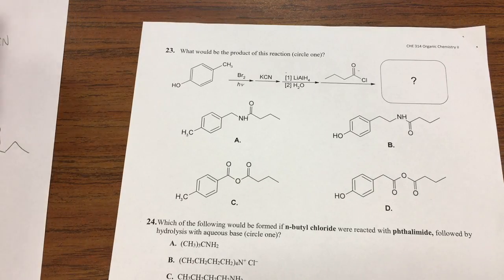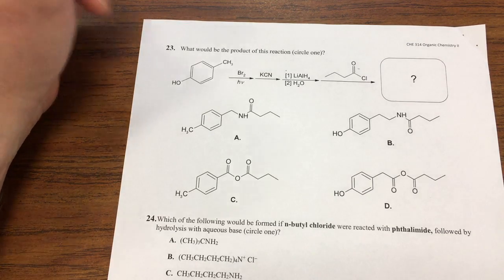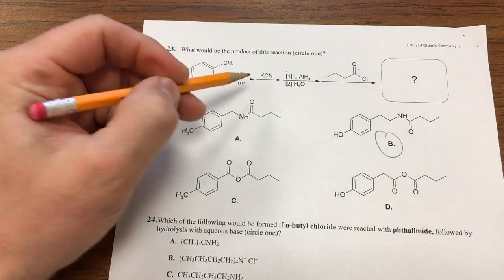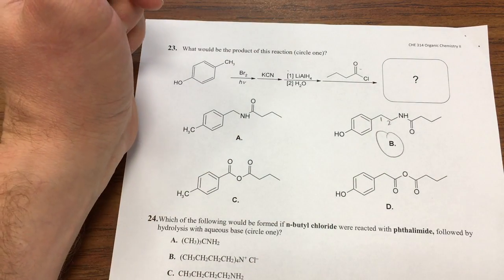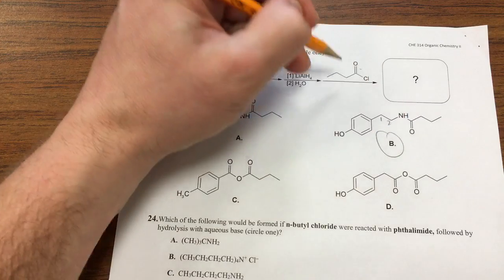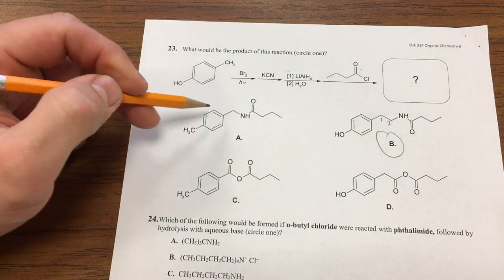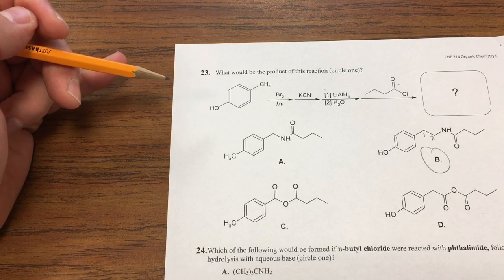So let's look at these answer choices here. The answer that I just drew a minute ago should have been this one right here. It's got the 2 carbons in it, 1, 2, and it's got the right number of carbons in this chain right here. You want to make sure that's correct. Notice on this one there's a couple things wrong.